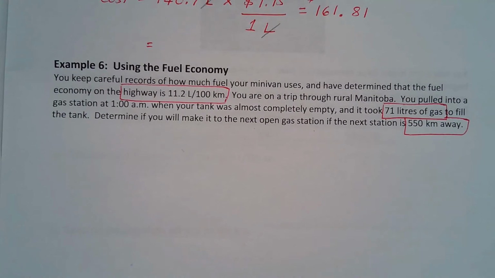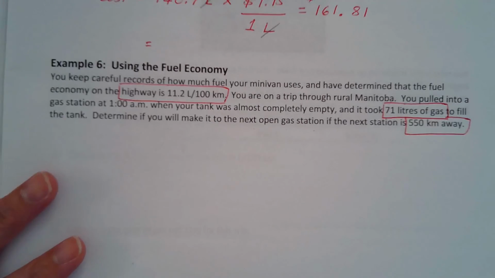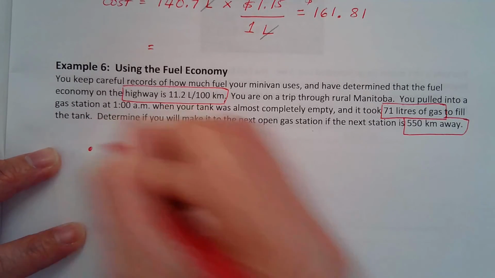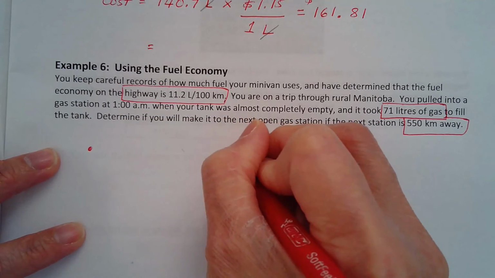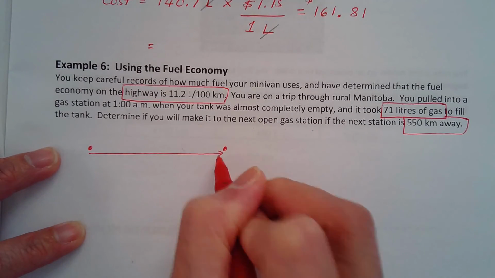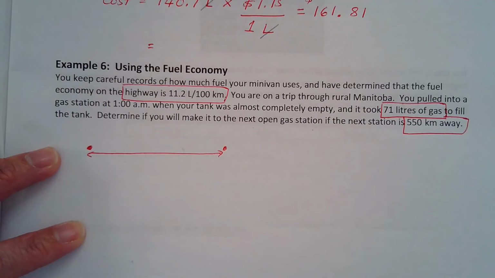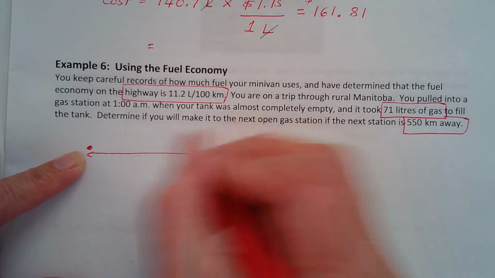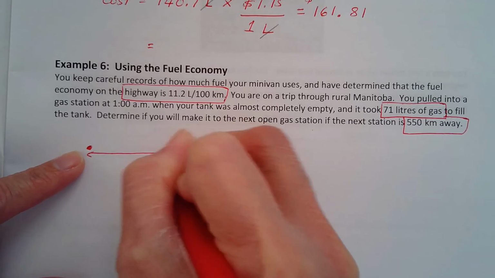So this is where you are now, and then this is where you're going. This is the gas station now, and this is the next gas station, which is 550 kilometers away.